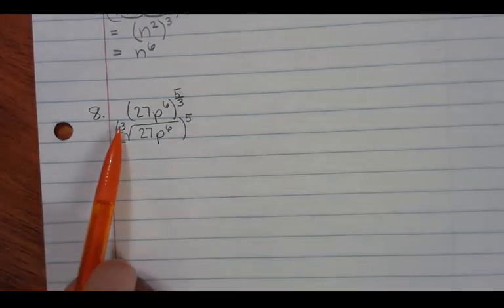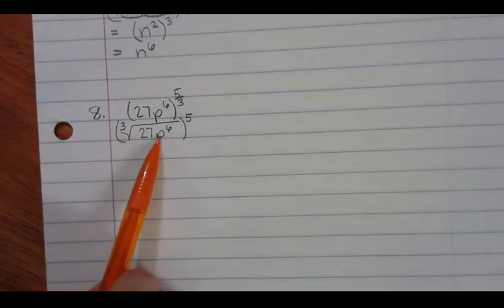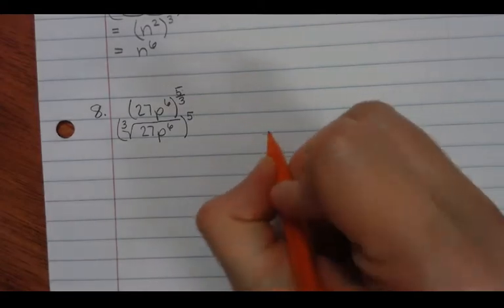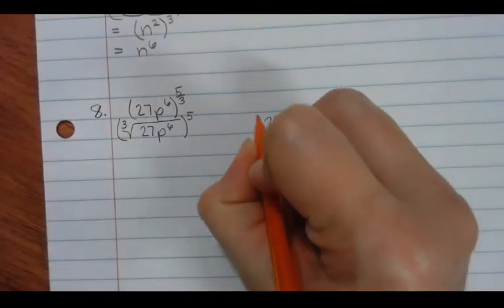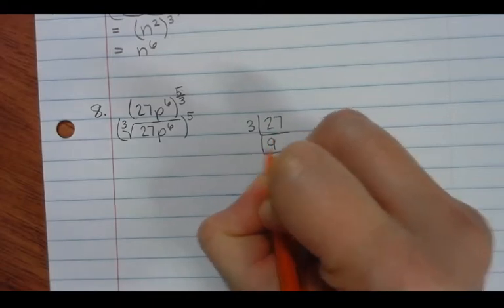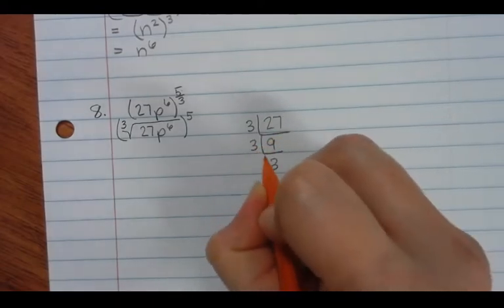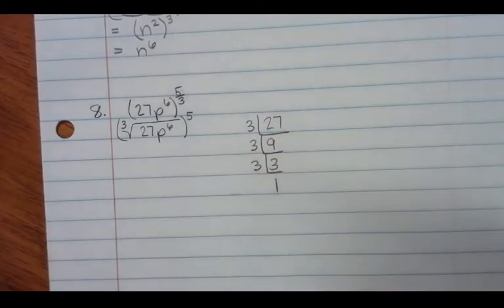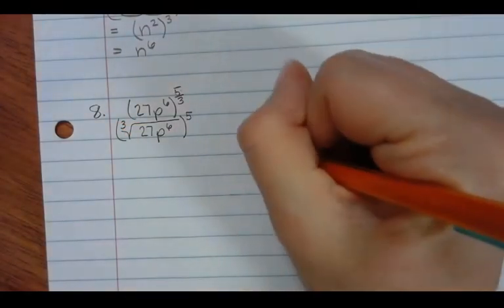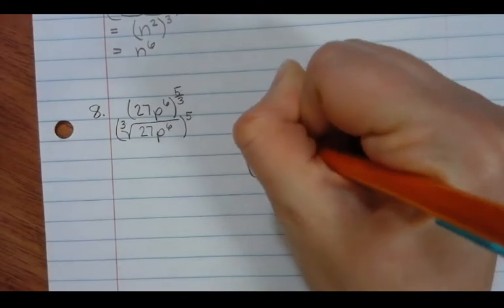So now we can take the cube root of 27p to the 6. You may know that 27 is actually a perfect cube. If not, just go over to the side and show your prime factorizations. So divide by 3, divide by 3, and finally another 3. So it says we need 3 of the same factors, and we happen to have 3 3's.